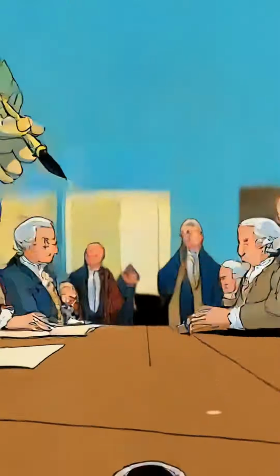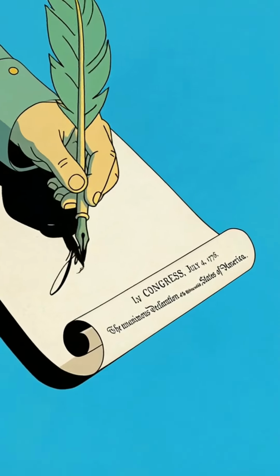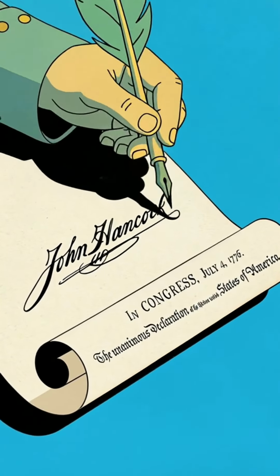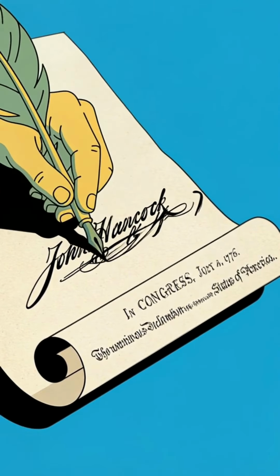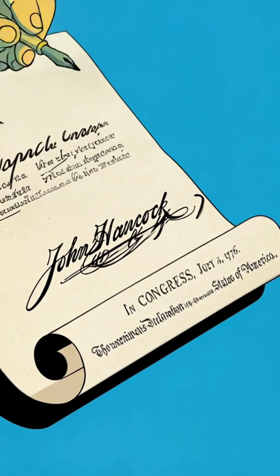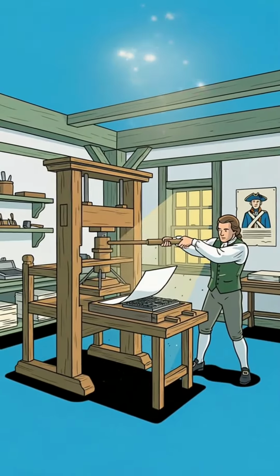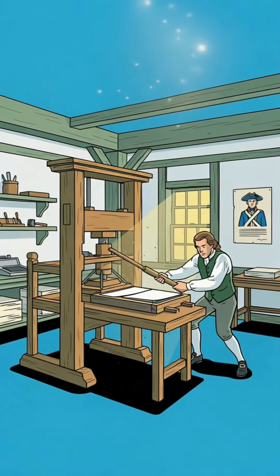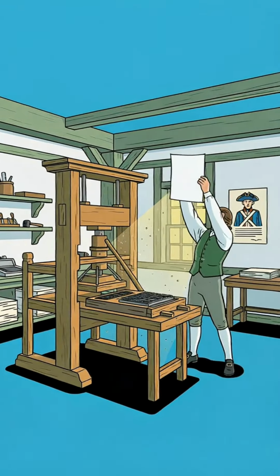A year later, on July 4th, 1776, the Congress unanimously adopted the Declaration of Independence, a document that would change the world by asserting that all men are created equal and endowed with unalienable rights to life, liberty, and the pursuit of happiness. This declaration fundamentally shifted the source of rights from the king or government to a higher power, inspiring future movements for equality.